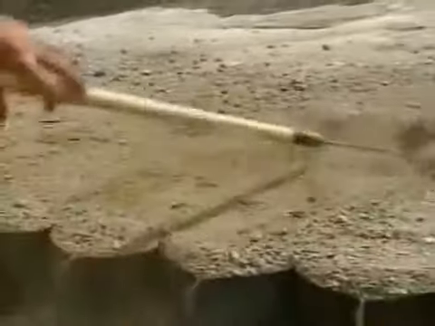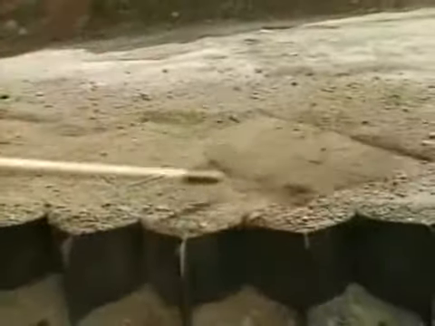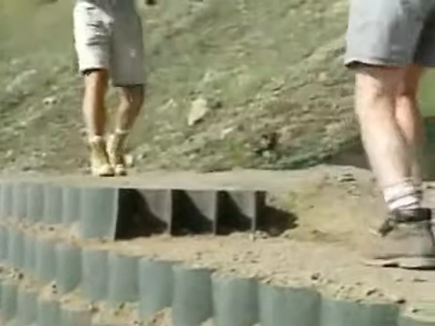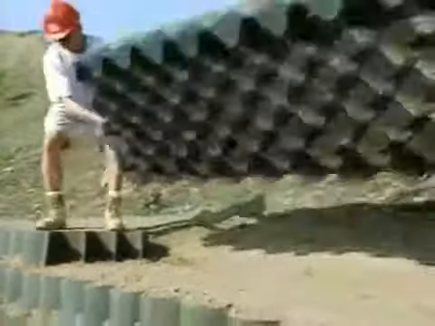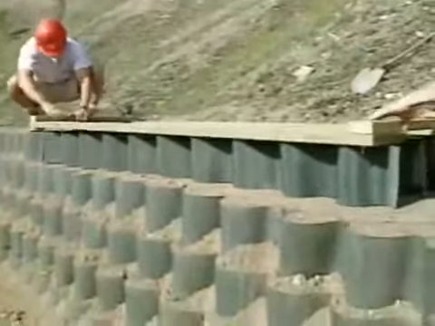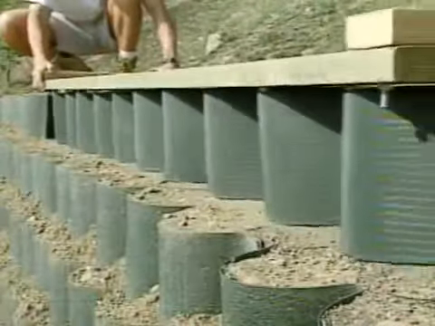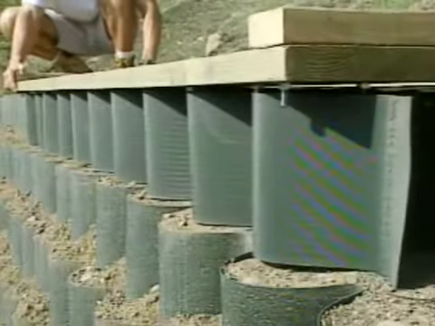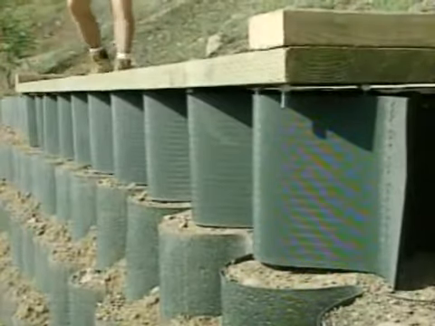After each level is compacted, remove excess materials so the tops of the GeoWeb cells are visible. When positioning subsequent layers, two alignments are important. First, maintain proper side-to-side cell alignment to prevent infill loss. Second, maintain the proper setback according to design.